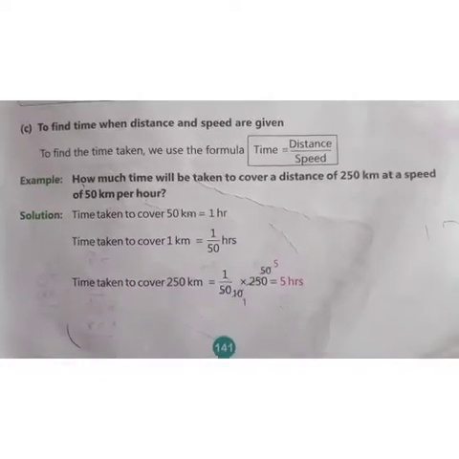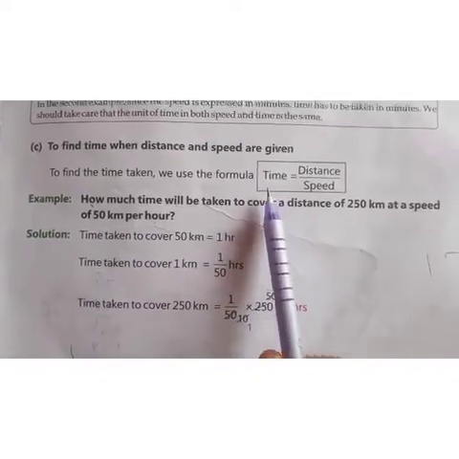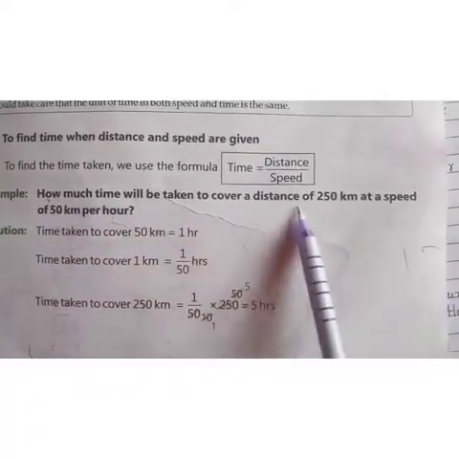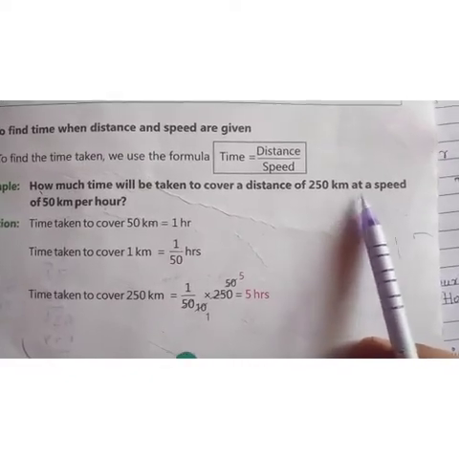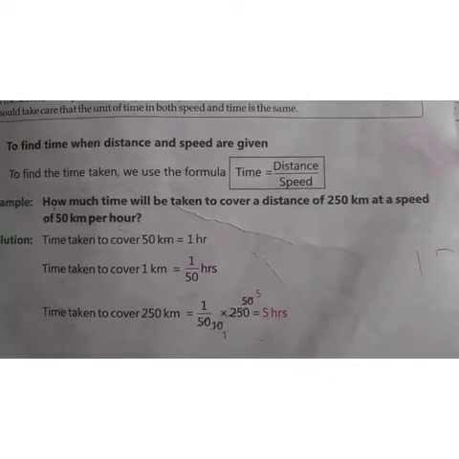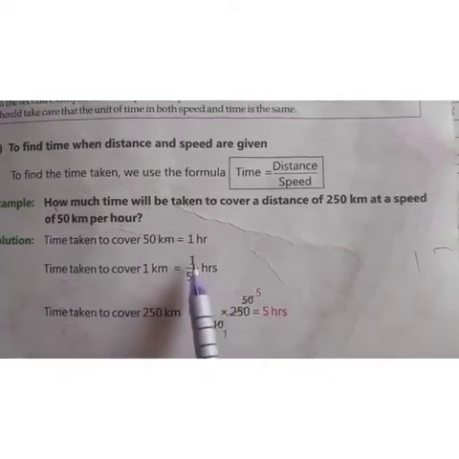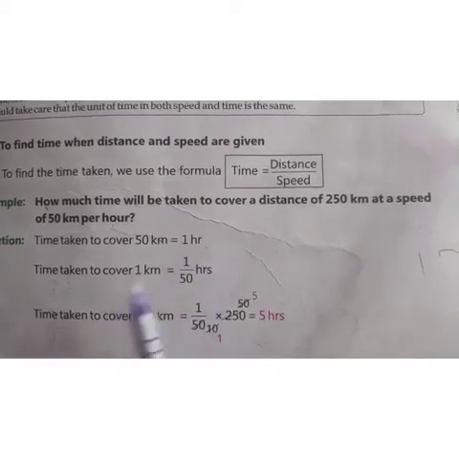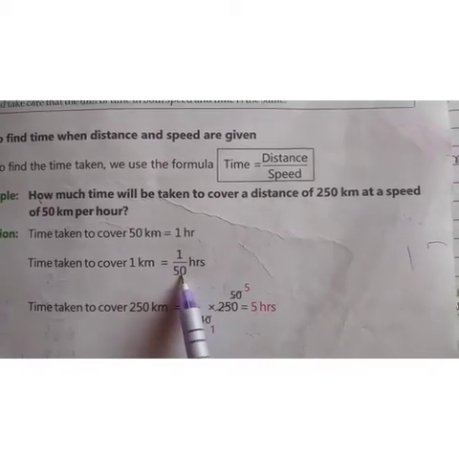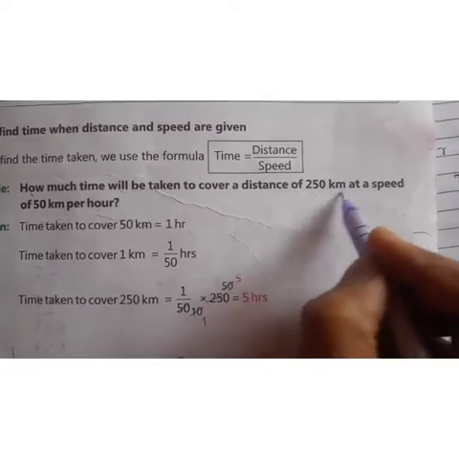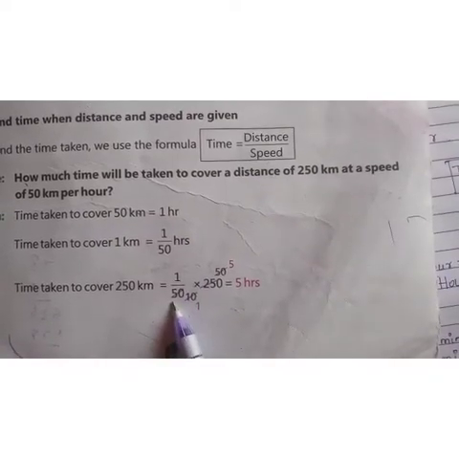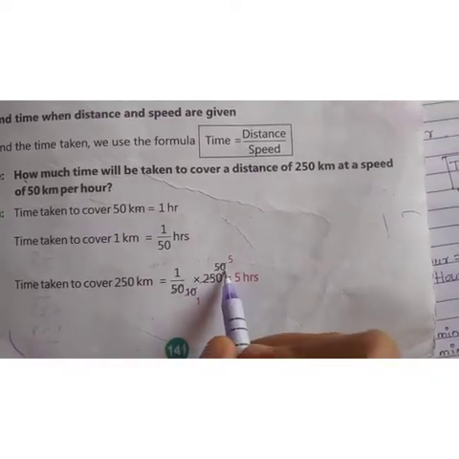Similarly, now let us solve some examples on time. How to find the time? Example 1. How much time will be taken to cover a distance of 250 kilometers at a speed of 50 kilometers per hour? So children, you know time taken to cover 50 kilometers is equal to 1 hour. So time taken to cover 1 kilometer will be 1 upon 50 hours, isn't it? So totally they have to cover 250 kilometers. So time taken to cover 250 kilometers will be 1 upon 50 into 250.